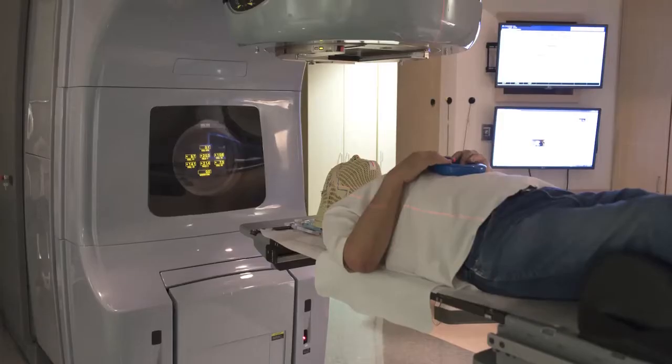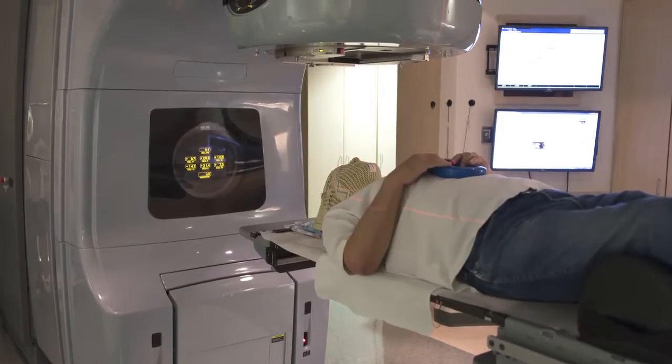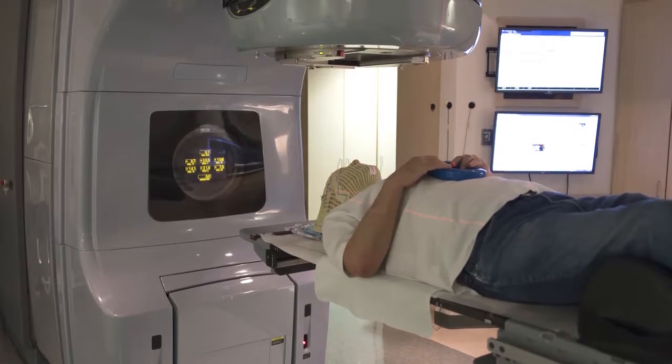So beta particles are essentially electrons, positive or negative, traveling alone. They travel no more than a meter and are stopped by plastic or wood, but they are 100 times more penetrating than alpha particles. Beta particles are used in radiation therapy to treat eye and bone cancers.